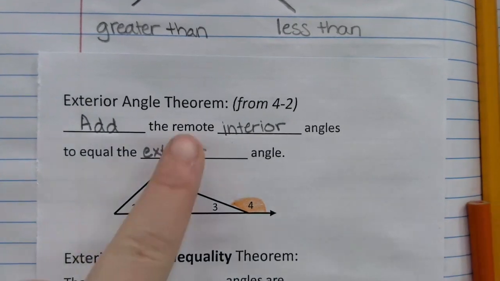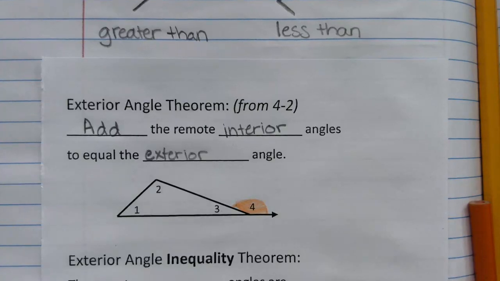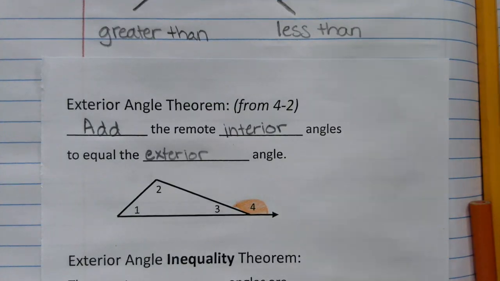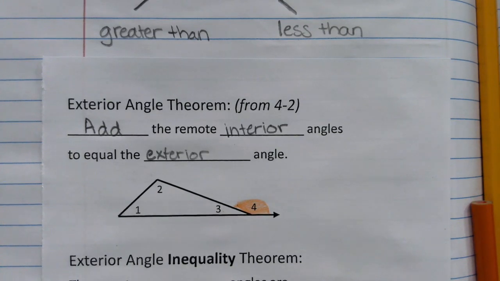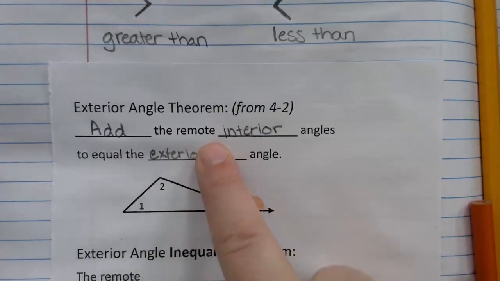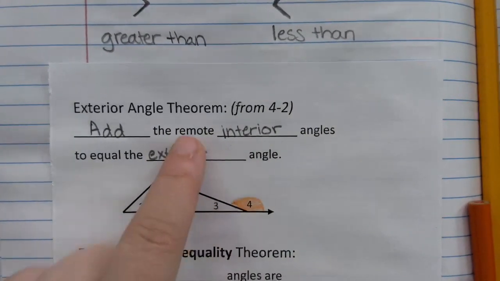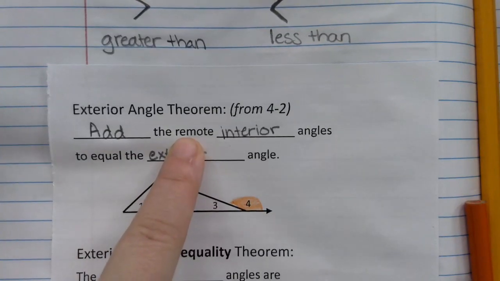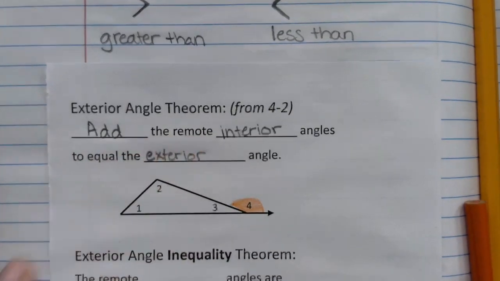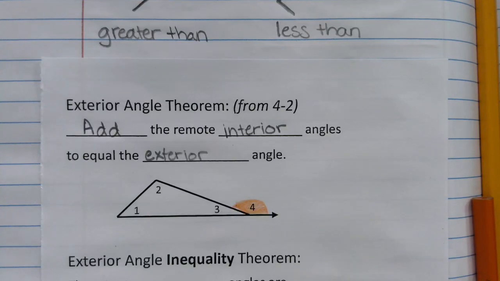Yeah, remember that word remote? We talked about the word remote. Where do we normally see that word remote? Like a TV remote, right? When you use the TV remote, do you have to be right next to the TV? No, you can be far away from it. So when you see that word remote, or you think of like a remote desert or island, that's further away. So which ones are my remote interior angles?